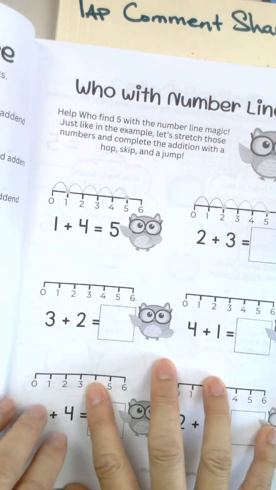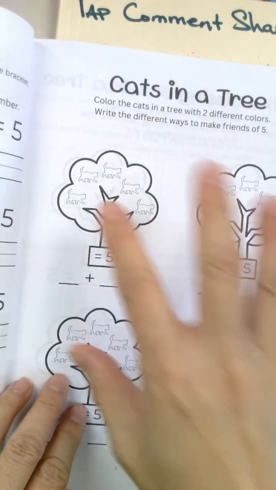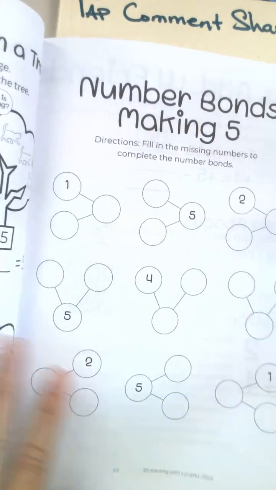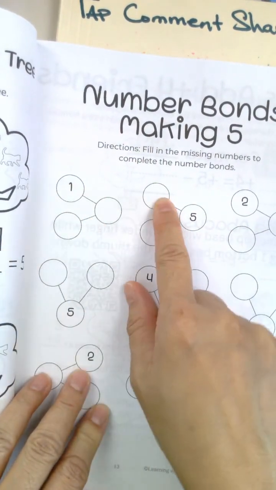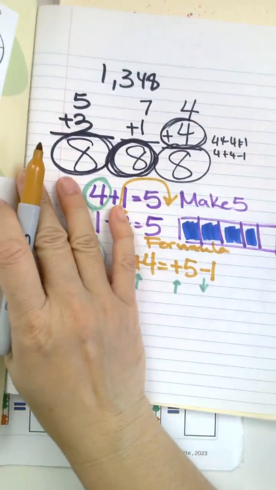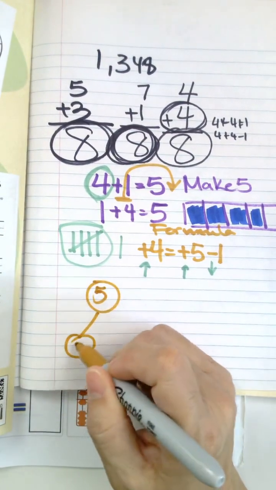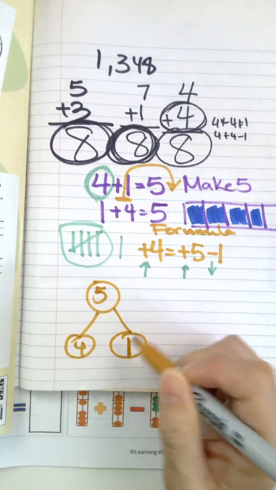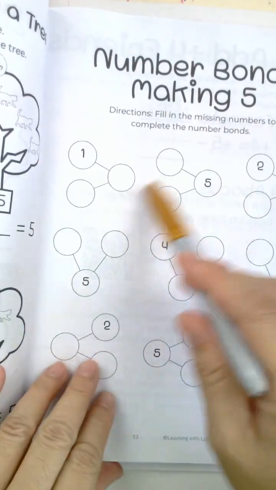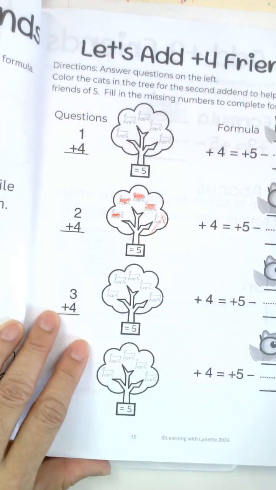So we're talking about the number lines. In abacus, we don't talk about the number lines. But what I did talk about is these cats in the tree. And then I talk about the number bonds because I wanted them to know that they're related, right? So the 4 and the 1 are related. Here's my 5. My number bond is 4 and my other. So they know that these are connected. That's the only reason I brought in the number bonds, because I wanted to show them that they're connected.